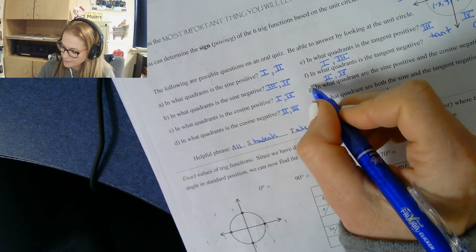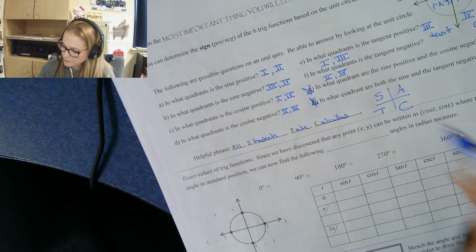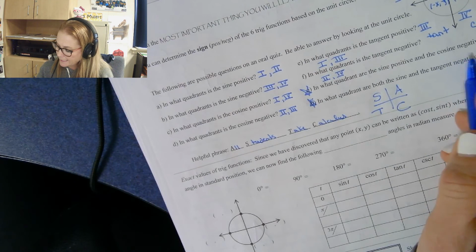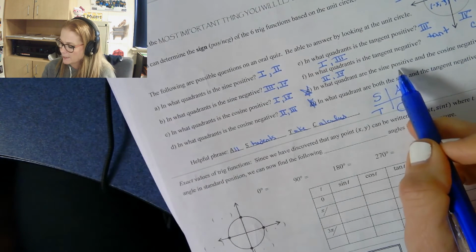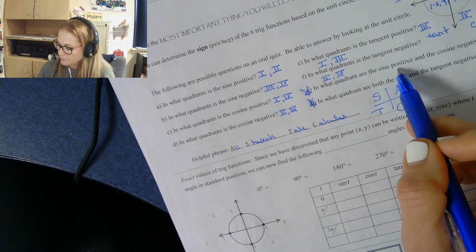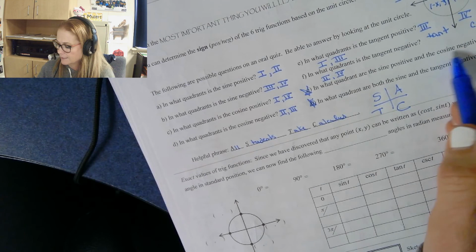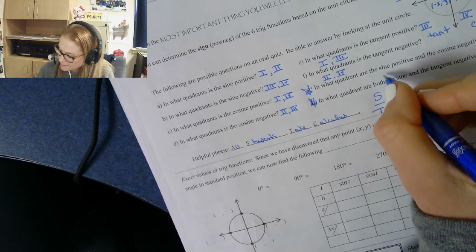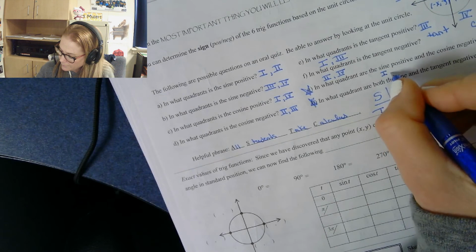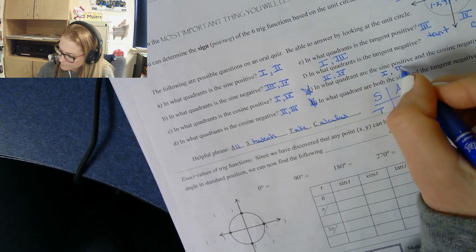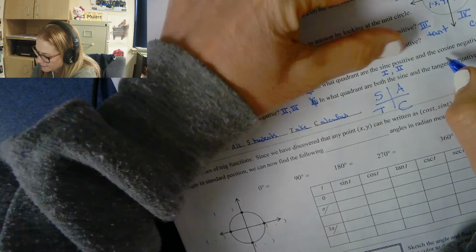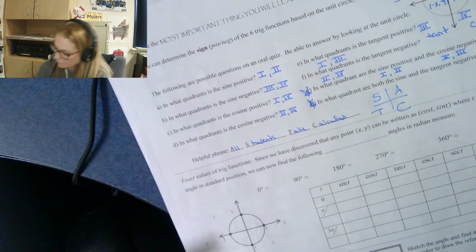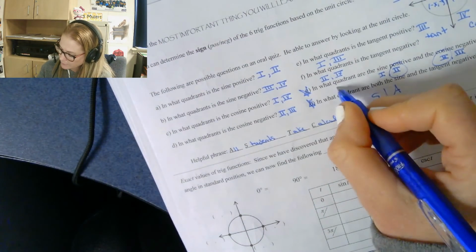More interesting here are these questions. In what quadrant are the sine positive and the cosine negative? Sine is positive in 1 and 2, and cosine is negative in 2 and 3. So where's the overlap there? That's got to be quadrant 2.